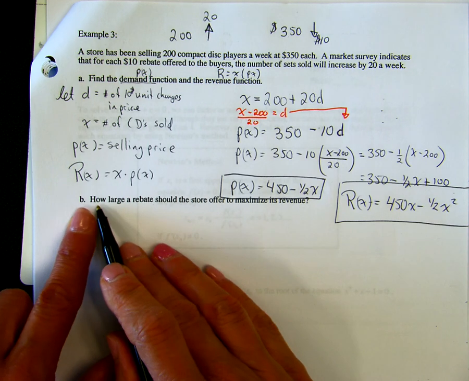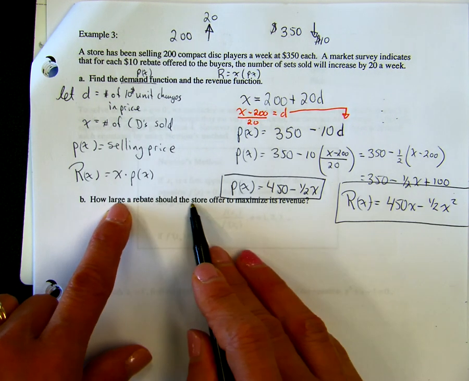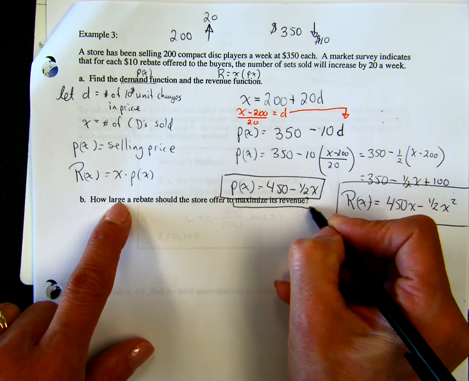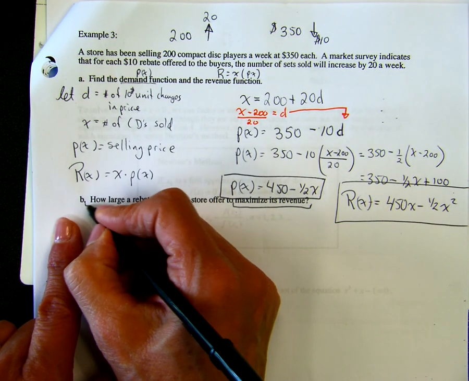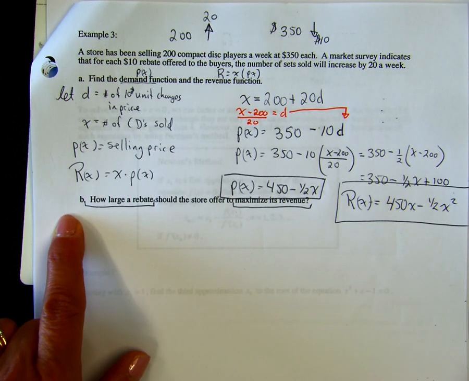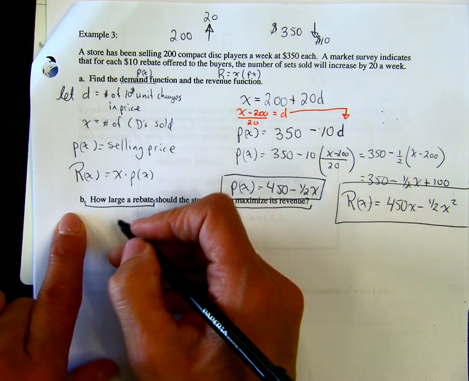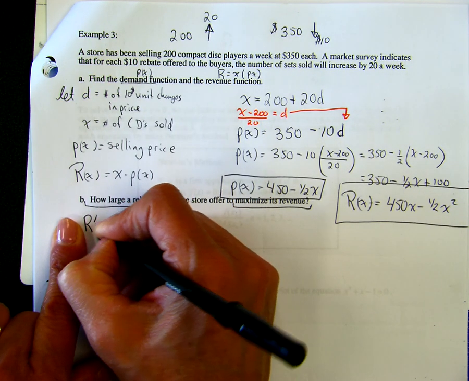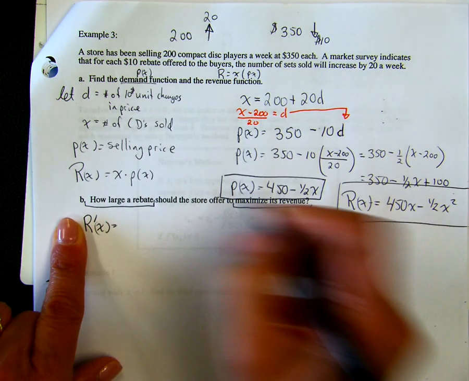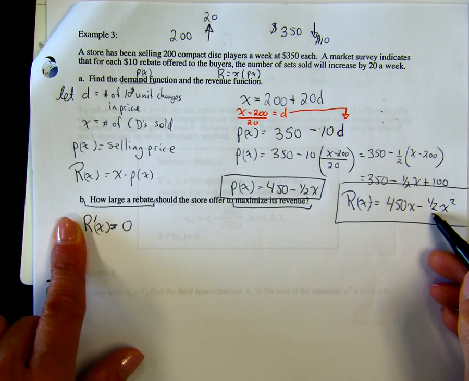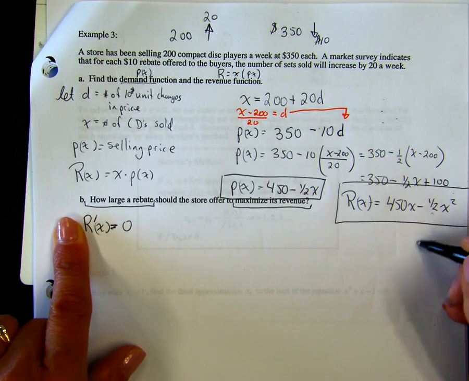Okay, second part. How large a rebate should the store offer to maximize its revenue? So we're going to maximize the revenue and then answer the question, how large of a rebate? So how do we maximize revenue? Well, we want R prime to equal 0. It's a parabola and it opens down.